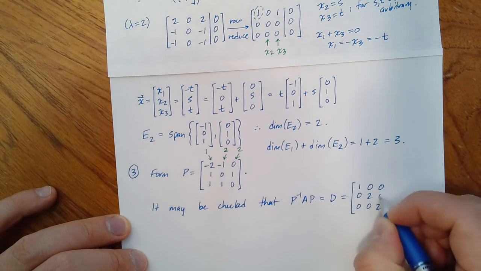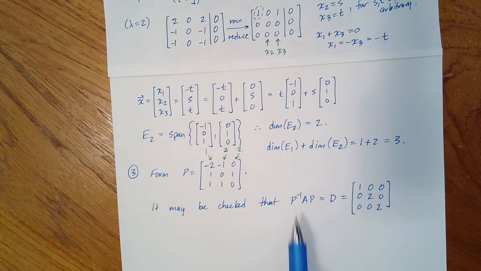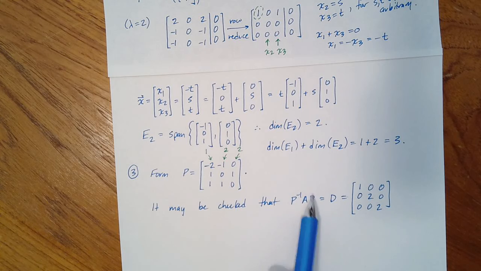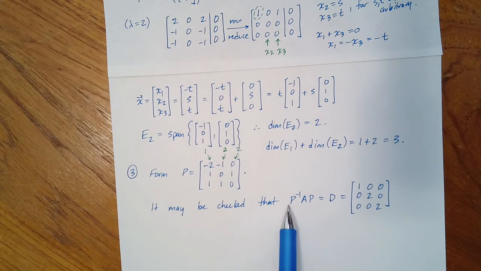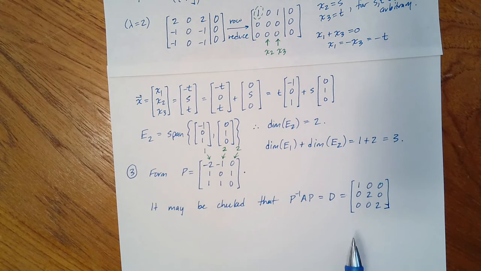And if you don't believe me, you can check this. Work it out carefully. You've got a product of 3x3 matrices, one of which you'd have to find by taking the inverse of P. You can work that product out, and if you do it carefully and don't mess up, you'll get exactly this, I promise. Okay, so that's diagonalization. Whether or not you actually want to find P inverse is going to depend on what you want to do with this result.